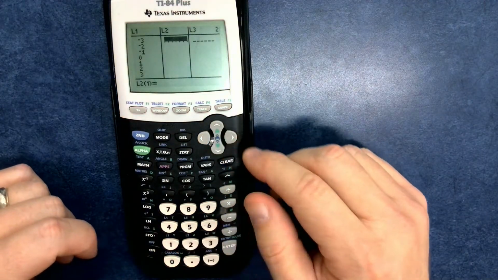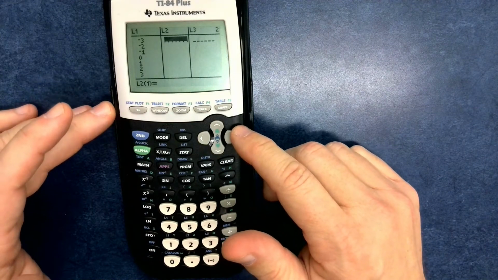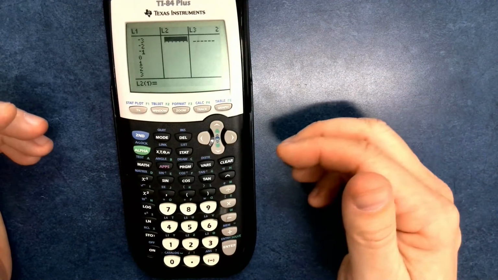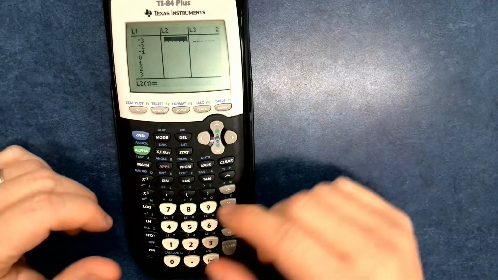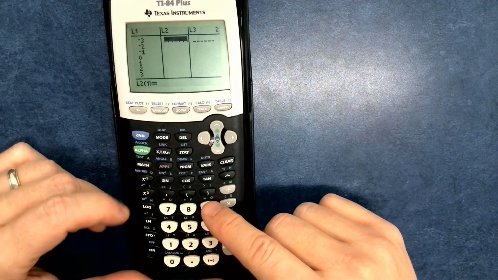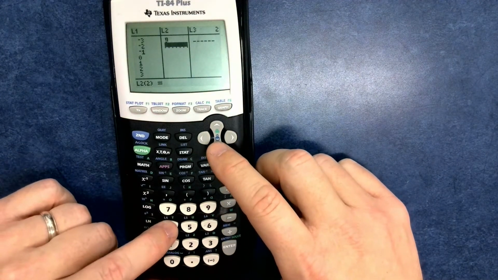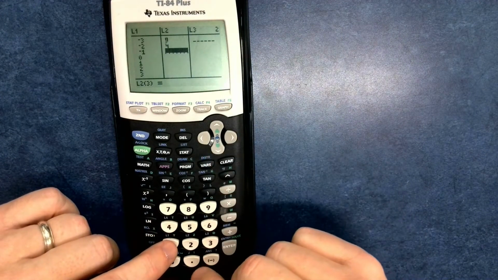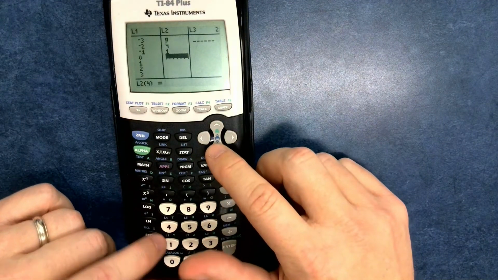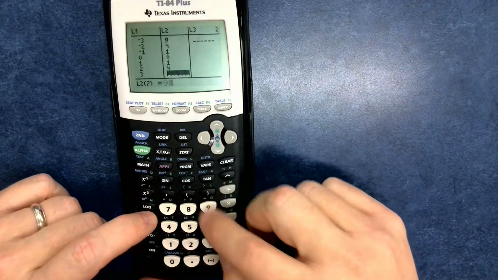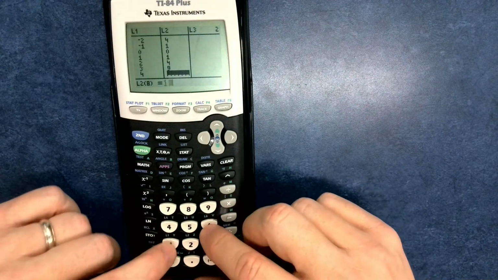I just hit the right arrow to get up to column L2. I'm going to make this data be something that I know works. So I'm going to do it as a quadratic. So my first number is going to be 9, because -3 squared is 9. And then 4, and then 1, 0, 1, 4, 9, and then 16.